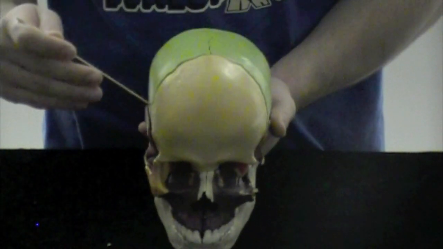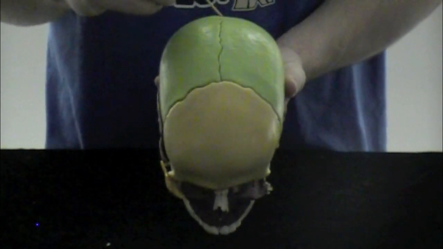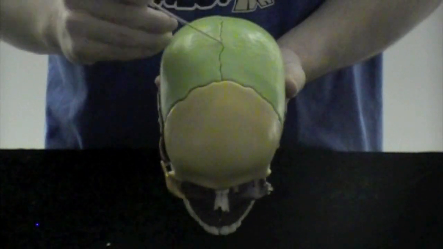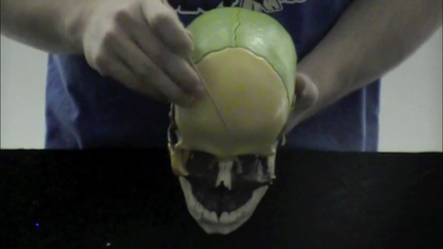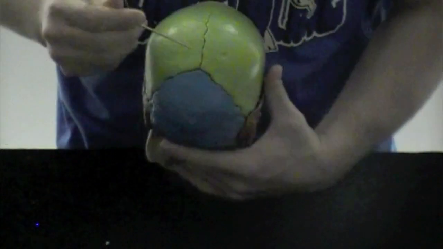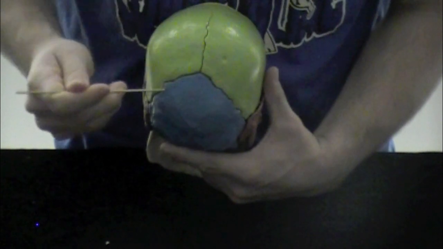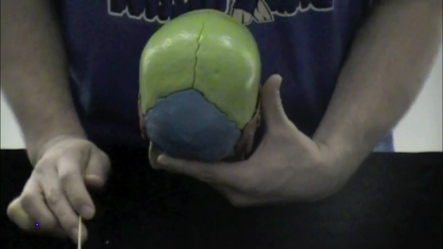called our coronal suture. This one going straight down the middle of our head will be called the sagittal suture. The sagittal suture can extend down the forehead, and that can be called a metopic suture. Then if we flip around to the back, this one separating the parietal bone and the occipital bone will be called the lambdoid suture.